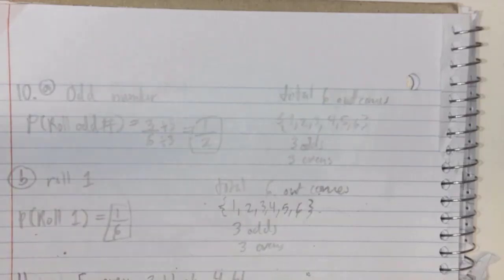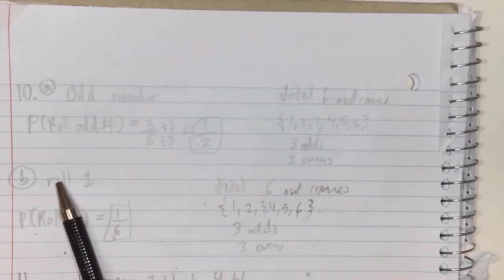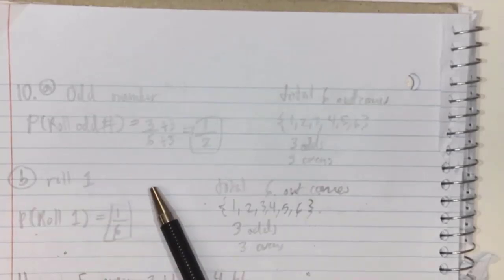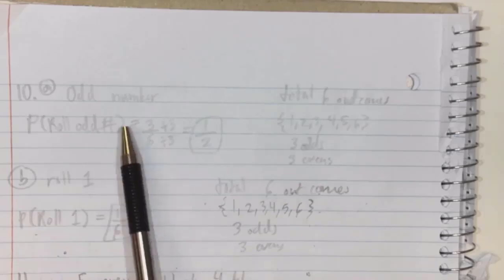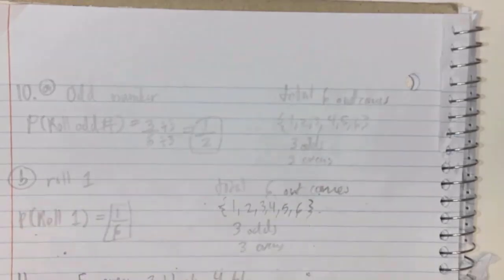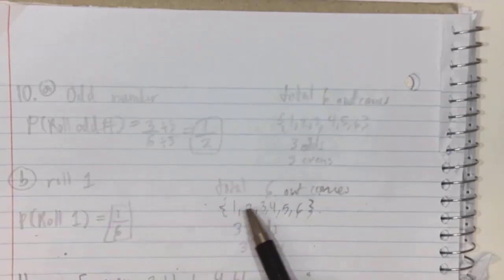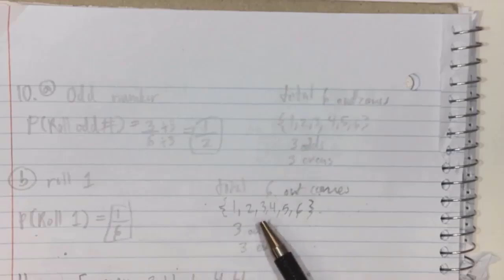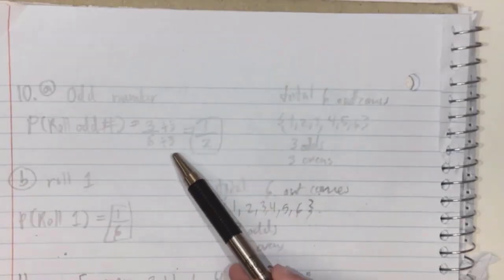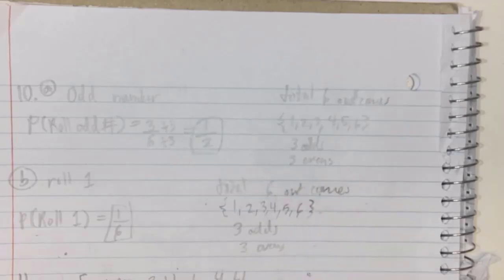Since we need to find the probability of the dice, first we need to find the outcomes. So we have a total of 6 possible outcomes, and we have 3 odd numbers and 3 even numbers. And since we have the probability of rolling an odd number, we're going to do the number of odds. So we have 3 odds, and the number of outcomes underneath it. So we have 6 outcomes. And since they can be divided to a lower number, we divide it by 3 for the bottom and top, and we get half. So the probability of rolling an odd number is 50%.